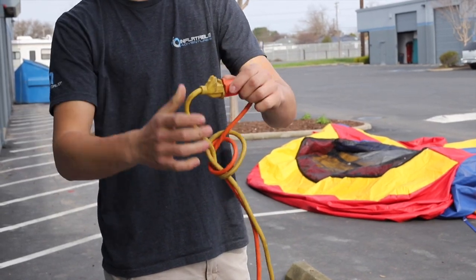Always be mindful of the wind. Inflatables must not be set up in winds over 17 miles per hour. If you are unsure of wind speeds, call the operations manager and they will tell you whether or not you are able to proceed with setup.